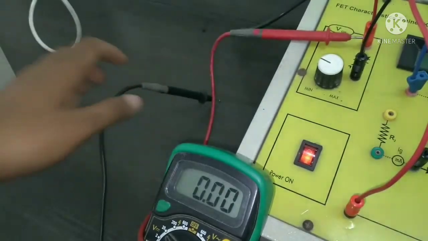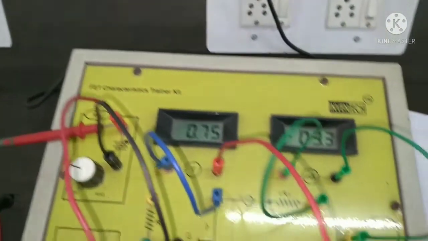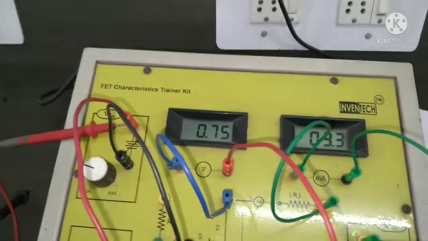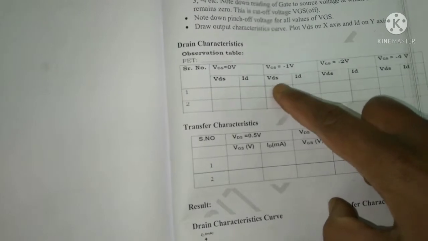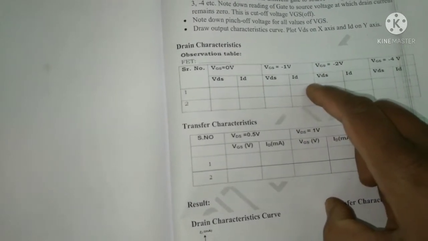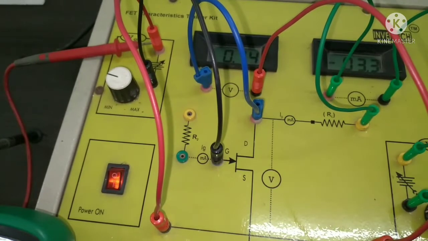At this gate source voltage again you vary the drain source voltage, and you see what the different drain currents are for different drain source voltages. Again you can write down in the second part, drain source voltage and then drain current. In the same way you can do for different gate source voltages. So this one was about the drain characteristic. Now I am going to explain about the transfer characteristic.